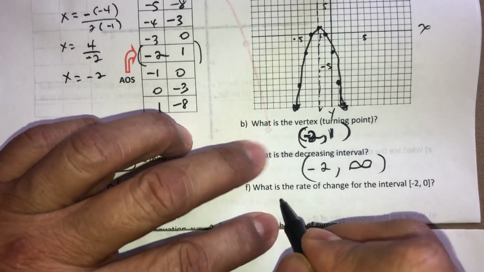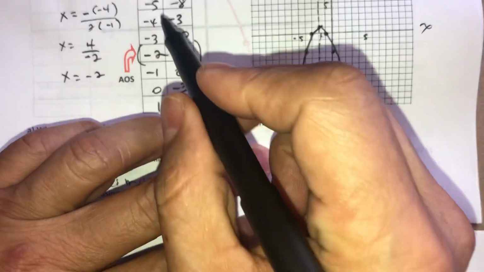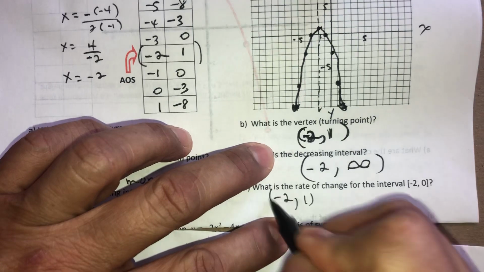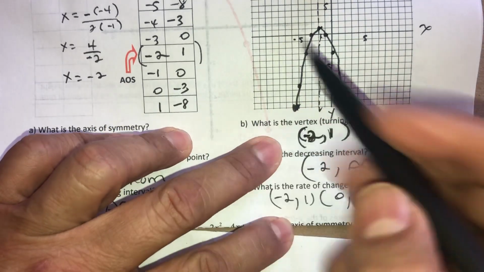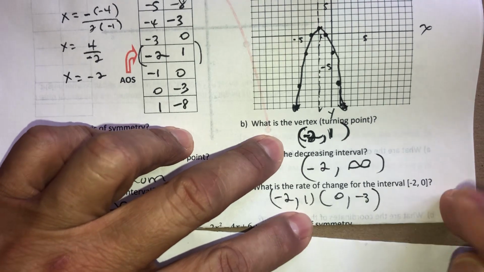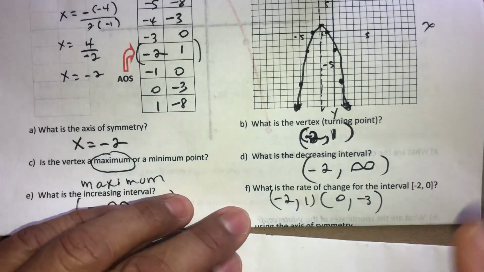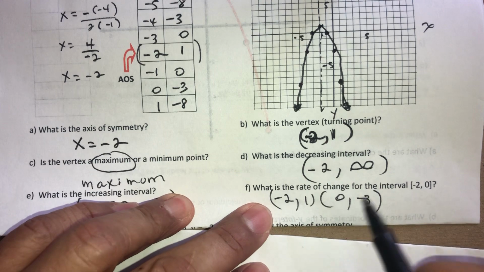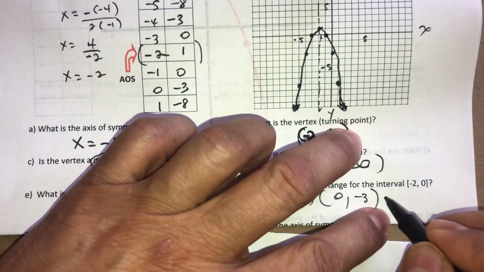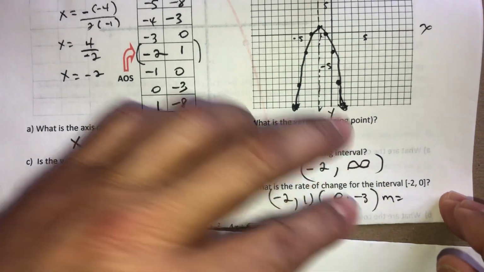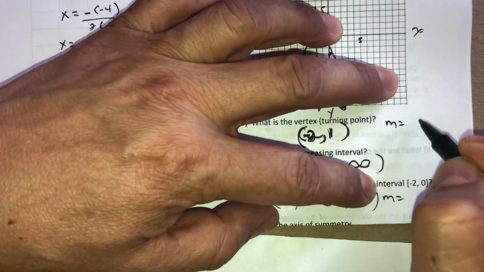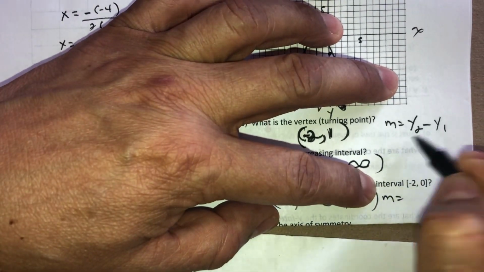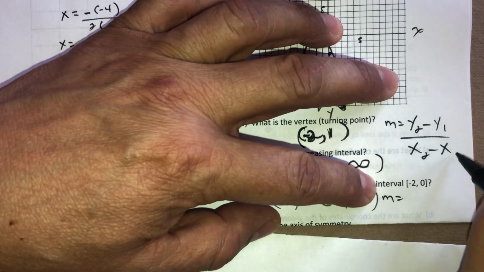Now the rate of change, remember guys, is the slope. So we have to find the slope. When x is -2, y is what? Is 1. And when x is 0, y is -3. So when you have your 2 points, all right, remember, (-2, 1) and (0, -3), you're going to use the slope formula, which is y2 minus y1 over x2 minus x1. Let me write it here one more time, okay? y2 minus y1 over x2 minus x1.